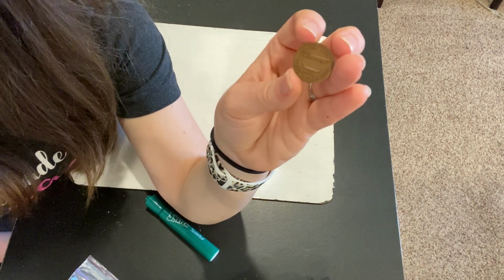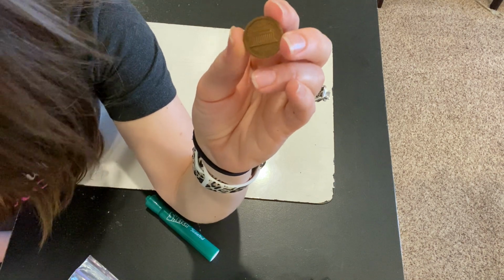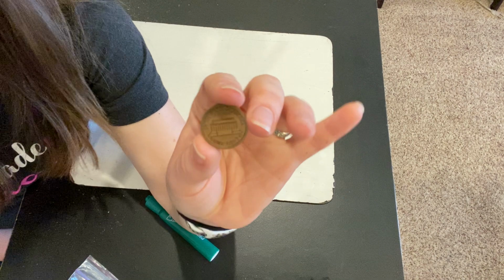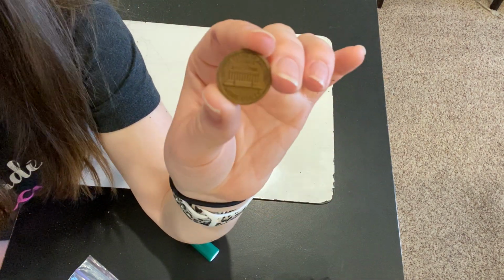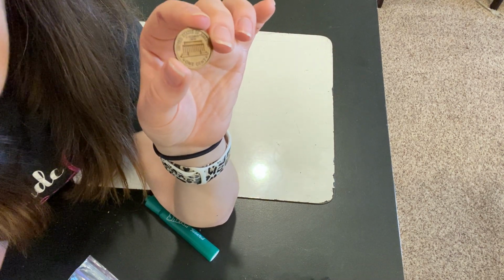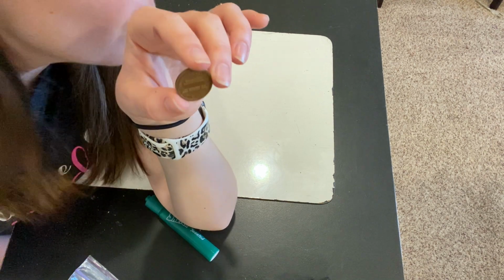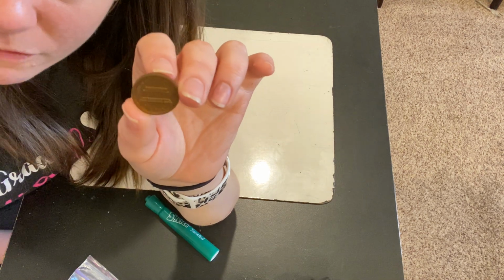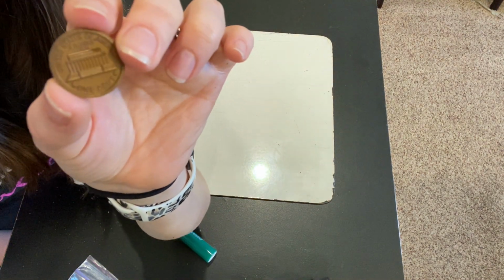On the tails side, the tails design is usually some type of memorial or something that's important to the United States. So on the back of the penny is the Lincoln Memorial. And this is just a building that is special for Abraham Lincoln. So the tails side of coins don't have a picture of a tail on them. They just have a picture of something that's important to the United States. And in this case, it's the Lincoln Memorial.